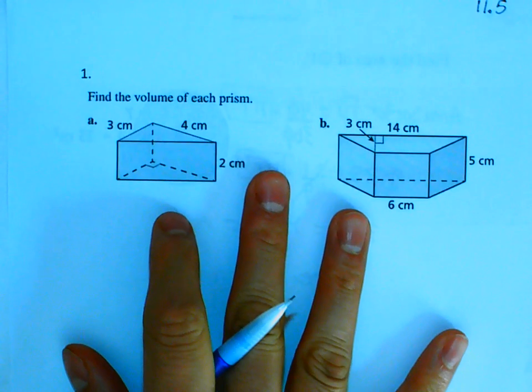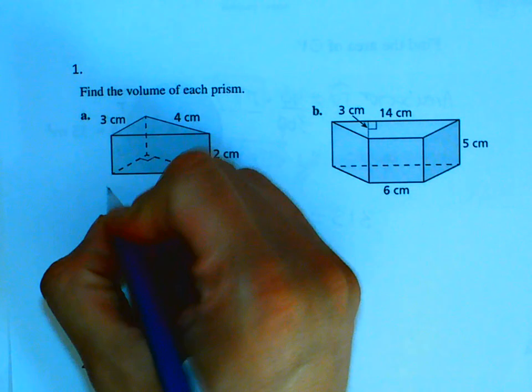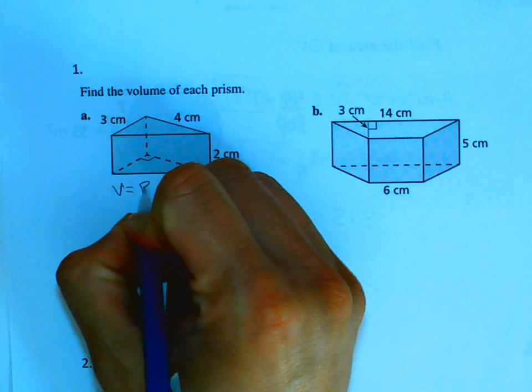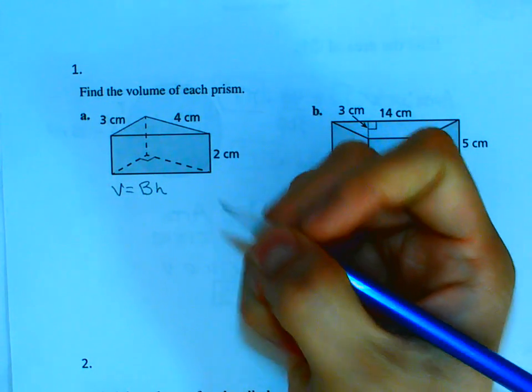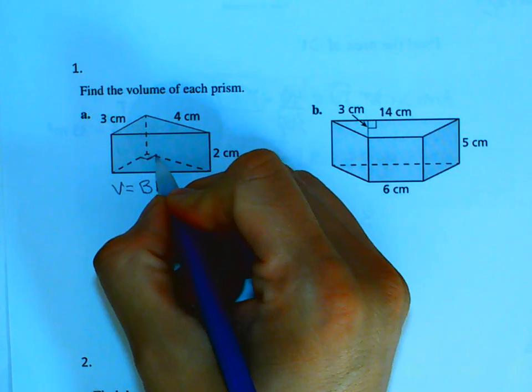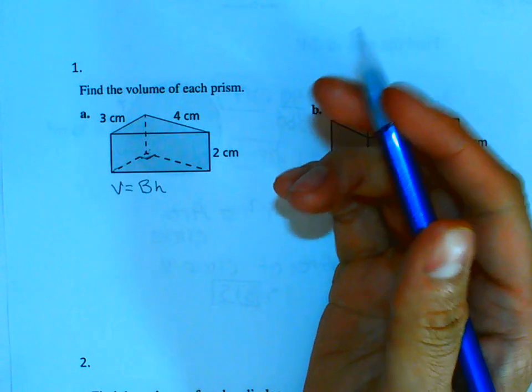Okay, here's example number 1. It has two parts to it. It says find the volume of each prism. Now remember, the volume of a prism is equal to the area of the base multiplied by the height of the prism. Now the base happens to be a right triangle, so any of these lengths can act as an altitude.